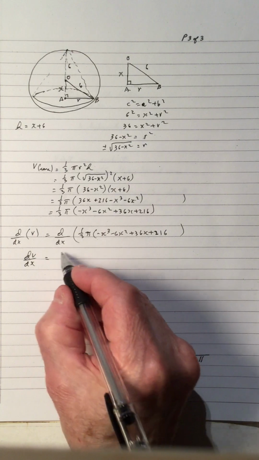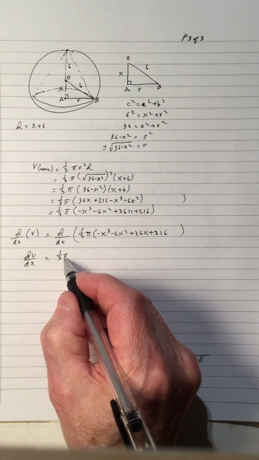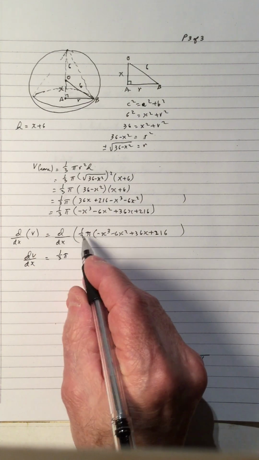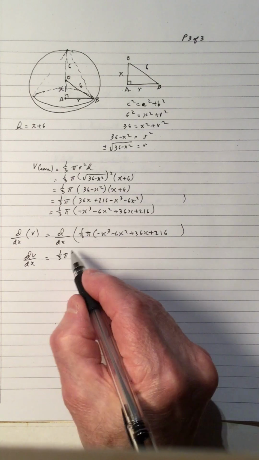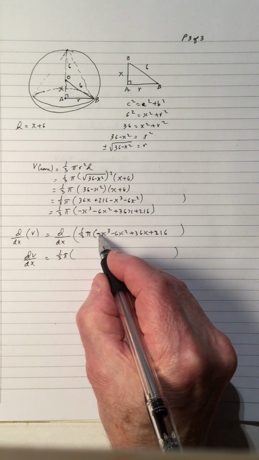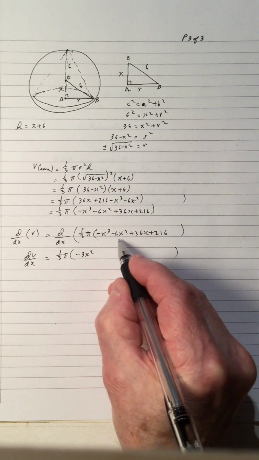So this is a constant, so I'll leave the 1/3 pi there. That's a constant. Derivative of a constant, leave that outside. Now I could have that in here, but it's the same, so I'll leave it there. So now I'm going to do the derivative of negative x cubed, which is negative 3x squared.